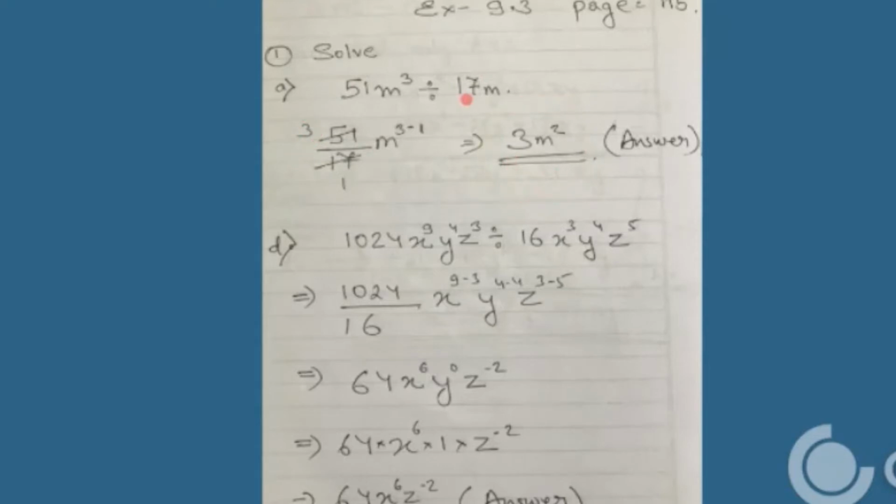A similar type of question is done with question number D also, same type. 1024 is taken as numerator, 16 is taken as denominator, and all the alphabets are taken and their powers are subtracted, like 9 minus 3, 4 minus 4, and 3 minus 5.